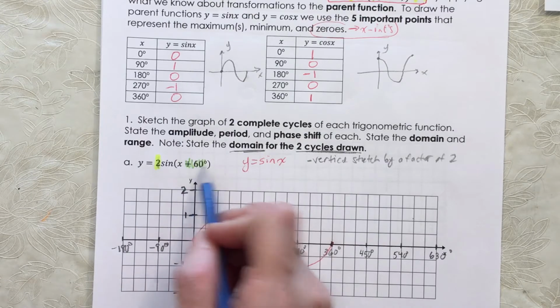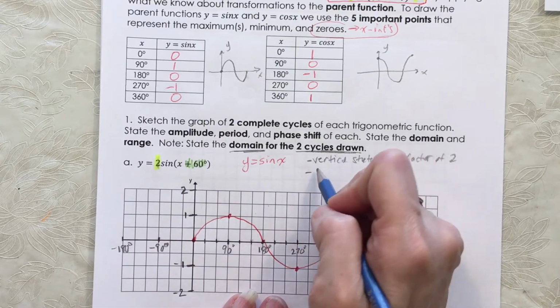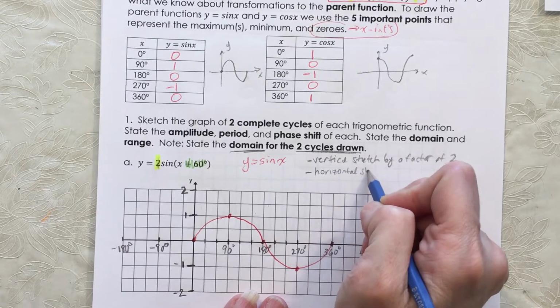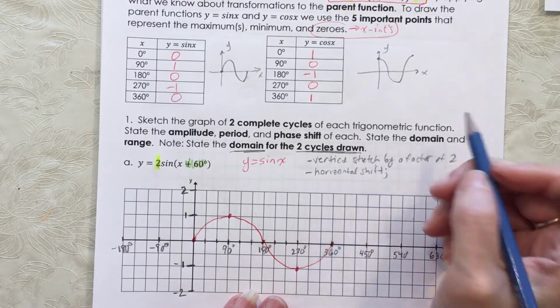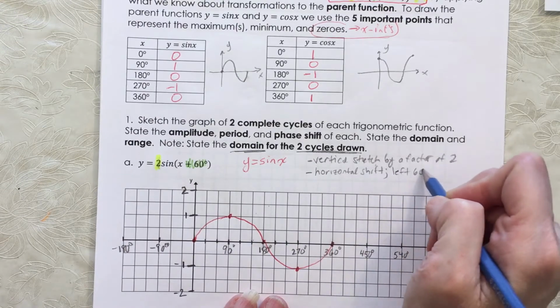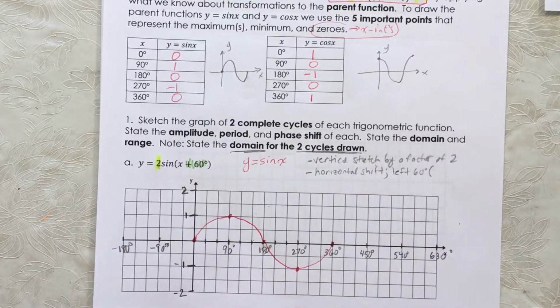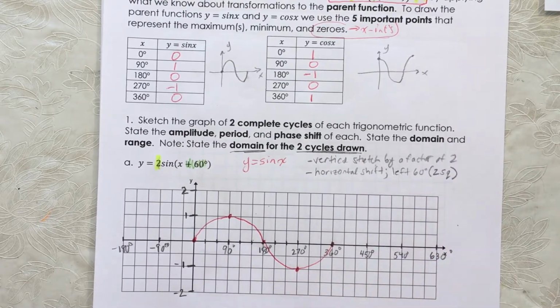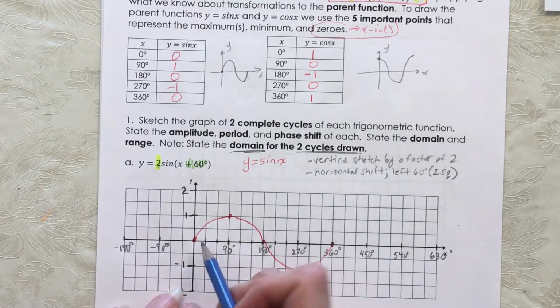And then this plus 60 is going to be a horizontal shift, but specifically the plus means left, 60 degrees. But because we're dealing with 60 degrees, I always like to write the number of squares that it is because I find it really helps me. So it's going to be 2 squares. Okay, so now those are my only 2 transformations.